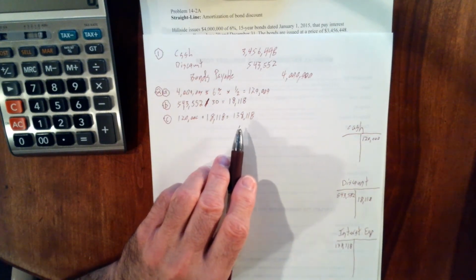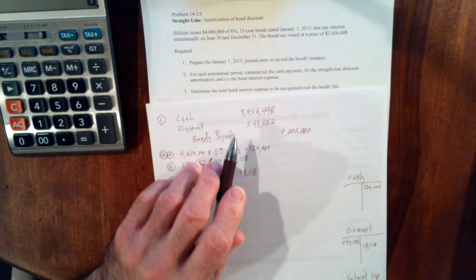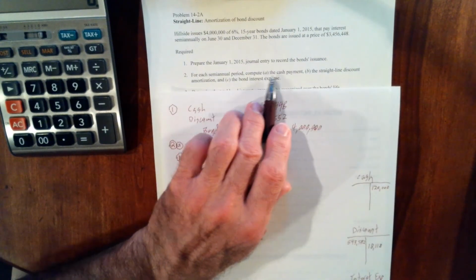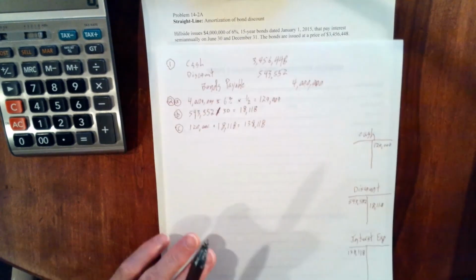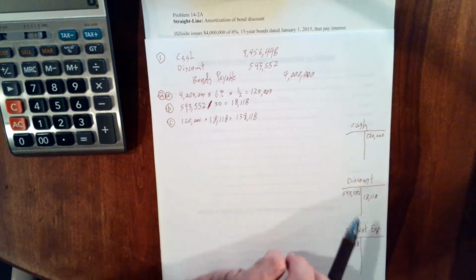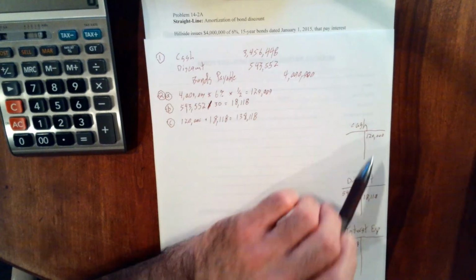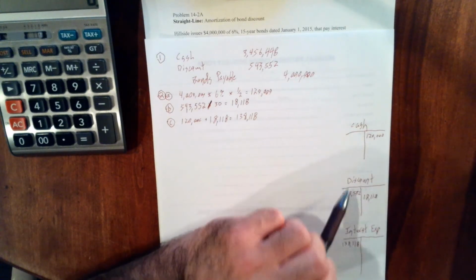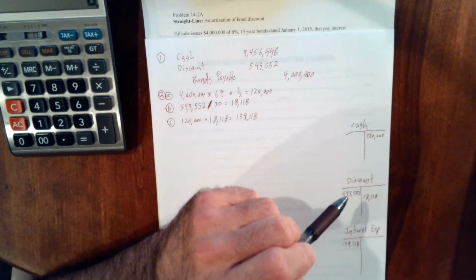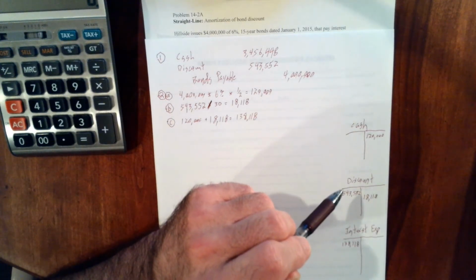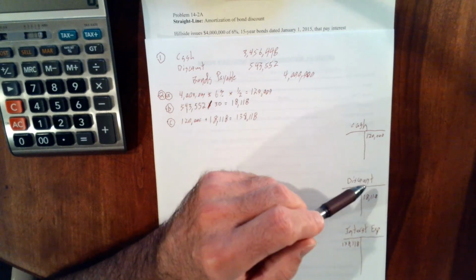And like I said earlier, when you're doing this, letter A and letter B will get you to the answer for letter C. Okay, but if you really want to know, you take the cash payment and either add or subtract the amortization of discount or premium. For goodness sakes, do yourselves a favor and draw T accounts so you keep straight which is which.